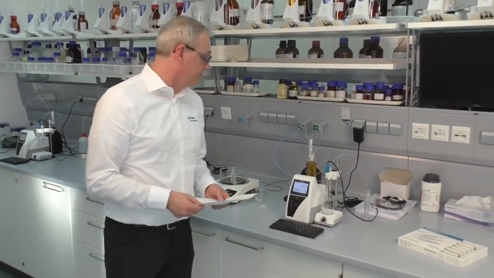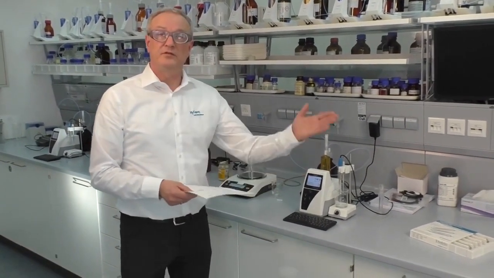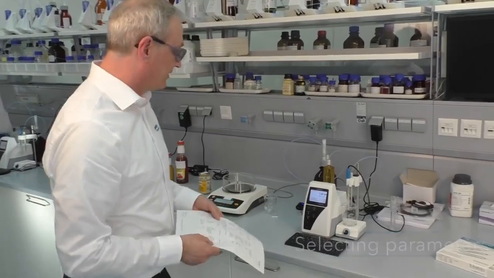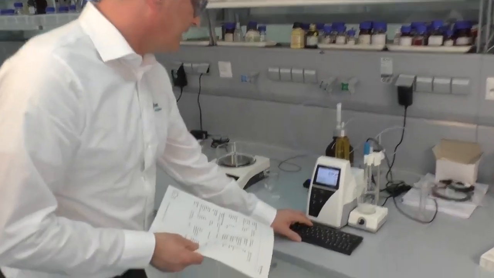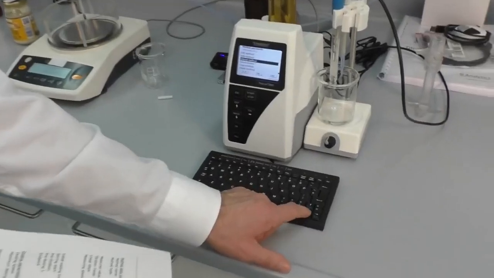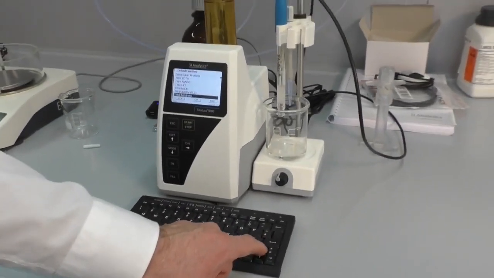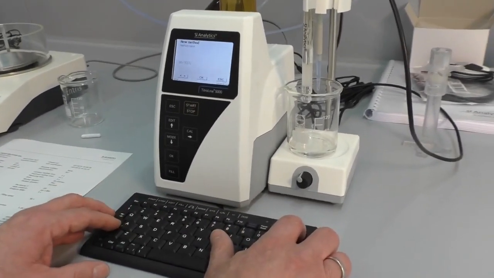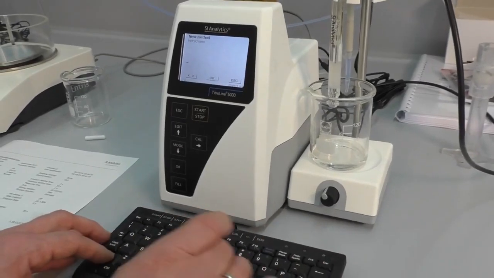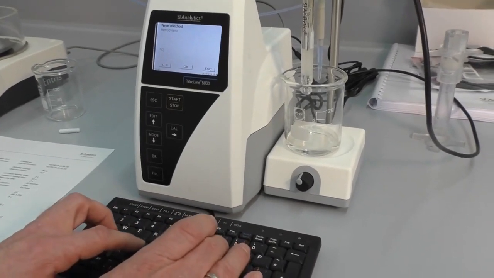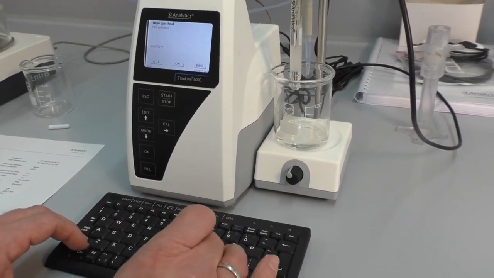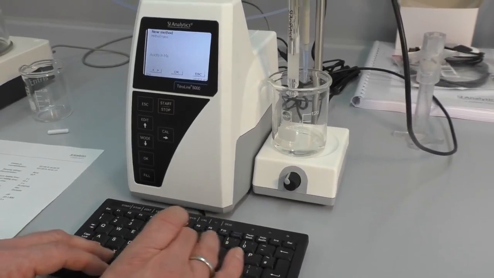We will use the same standard method as we use for the juice, but we will change the parameters. We have application notes here, so we can use the parameters from the application note. We'll use the default method again for total acidity, and to make it easier we will change the name and say it's acidity in mayo, to make it simple.